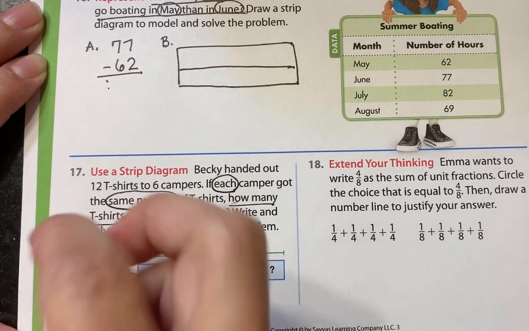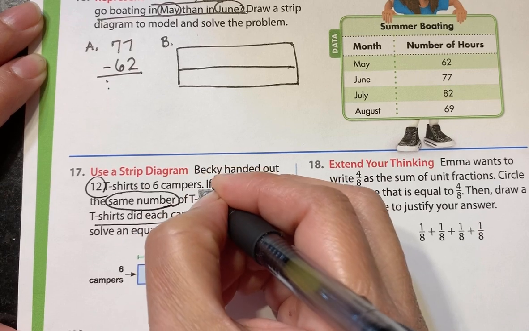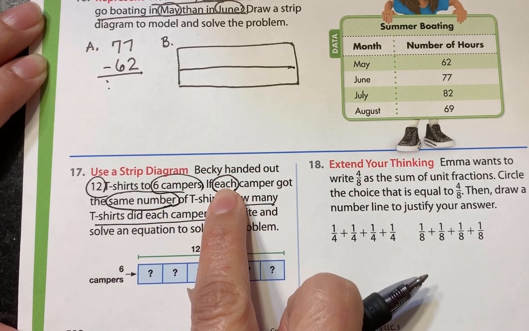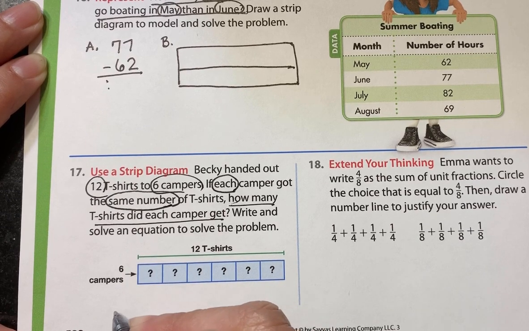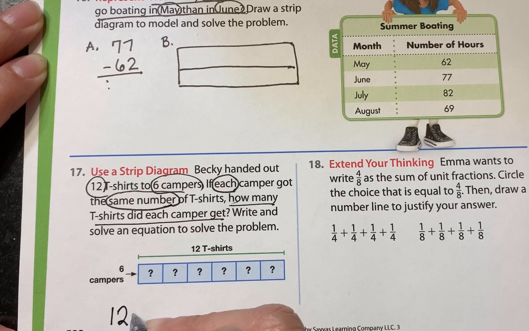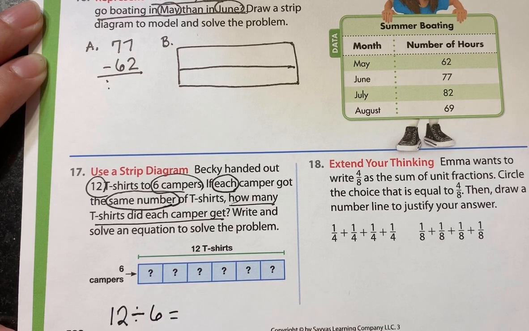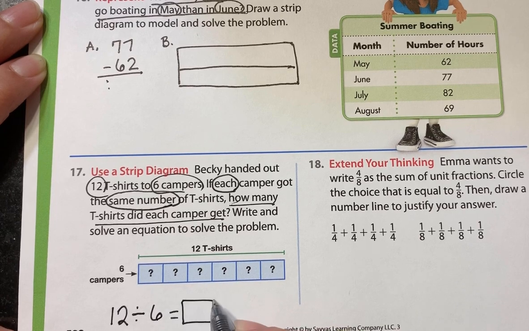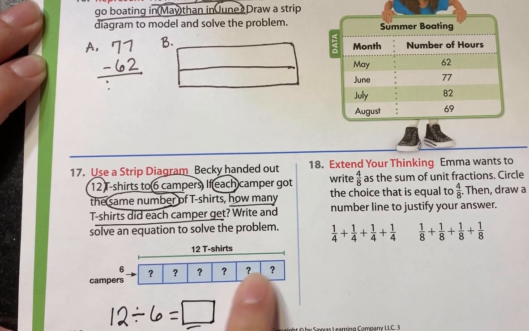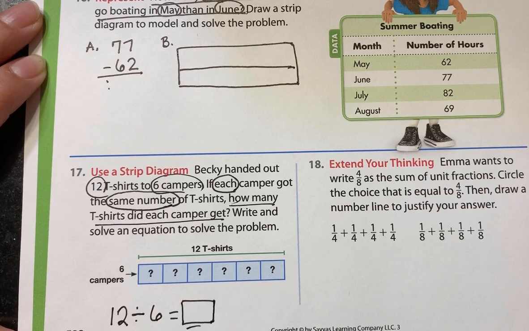So now what are you going to do? Whenever we saw same number while we were in class, we went ahead and used division, because each can mean multiplication or it can mean division. But in this case, same number overpowers it and it becomes division. Okay, so I'm going to go ahead and write the problem. 12, because that's the larger number, that's the total. And then you have 6 campers. They want to know how many t-shirts each of the campers will get. Once you figure that out, you can write the answer inside the little box, by the question marks.